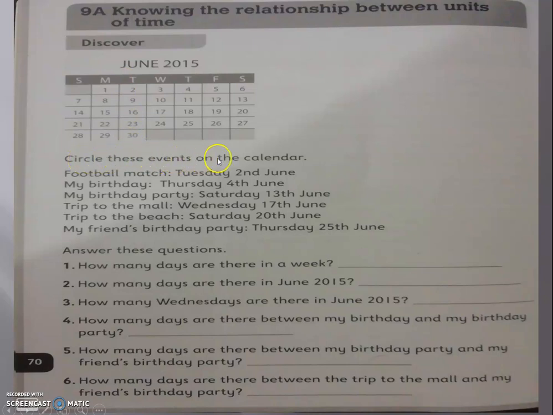Circle these events on the calendar. Football match, Tuesday, 2nd of June. So where is 2nd of June? Here. Let us circle it. My birthday, Thursday, 4th of June. My birthday party. So take care. The birthday is on 4th of June, but the party will be on 13th of June. So I circle the party and it will be on Saturday.